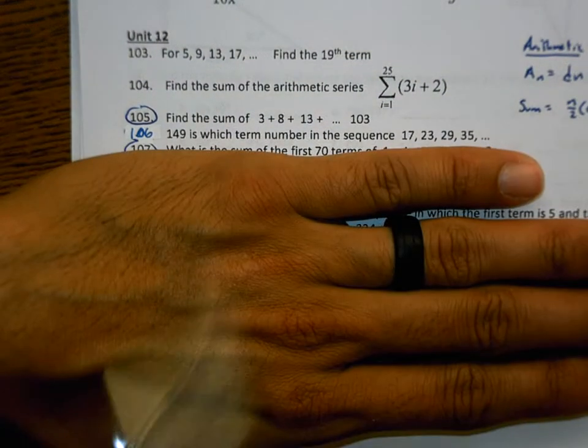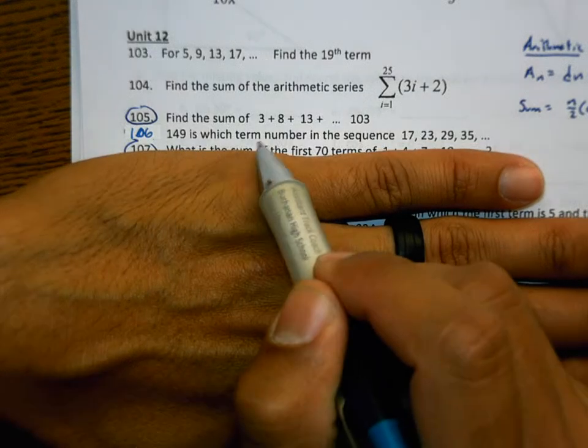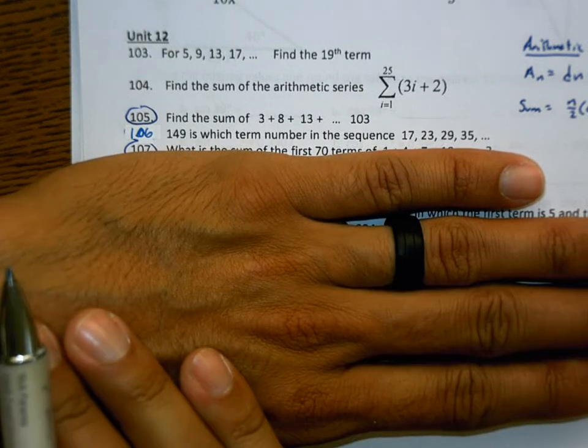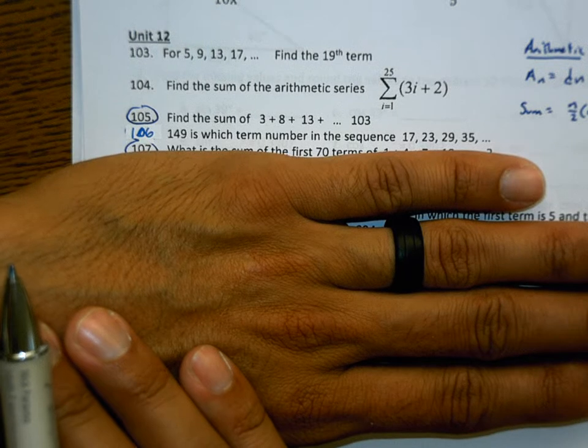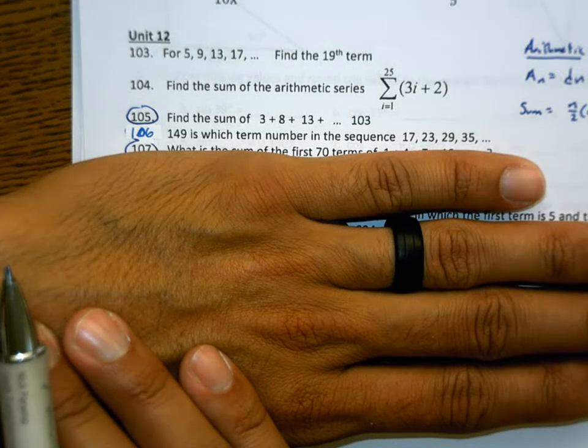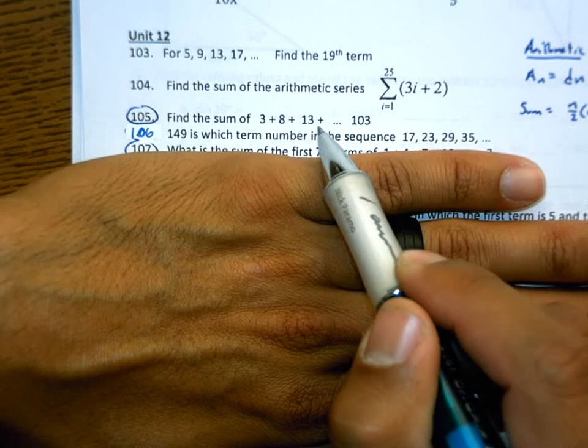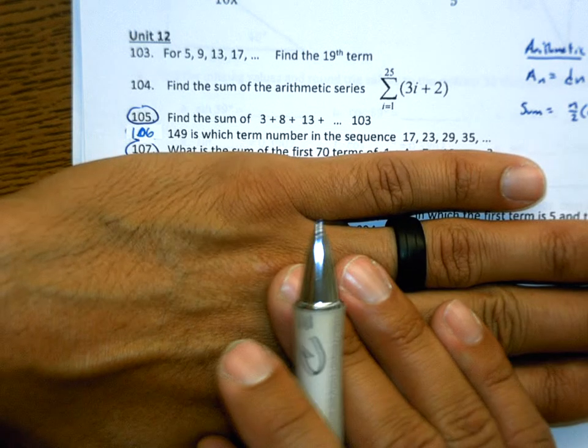It says I picked 105. Find the sum of 3 plus 8 plus 13 plus, all the way up to 103. The first thing I have to figure out is, is it arithmetic or is it geometric? Let me see. I'm adding 5. I'm adding 5. It looks like I'm adding 5 every single time, right?